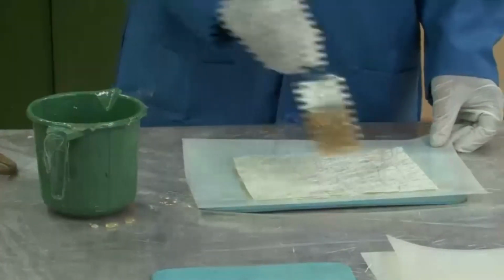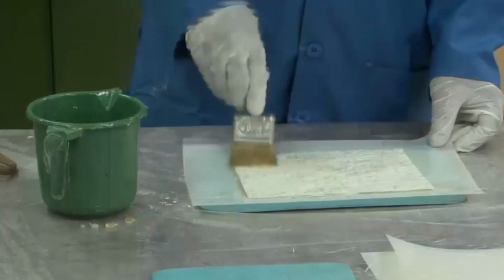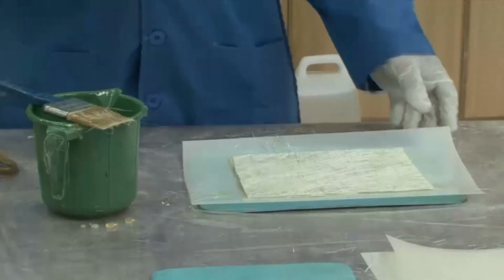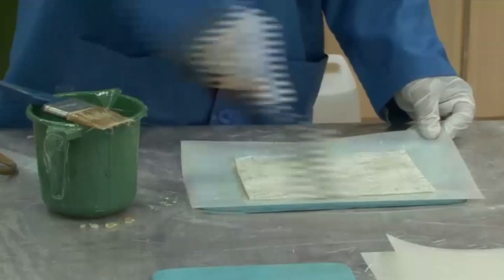Now, all the layers of fiber are used here. Now, finally, we will add some more resin here after rolling this final layer.